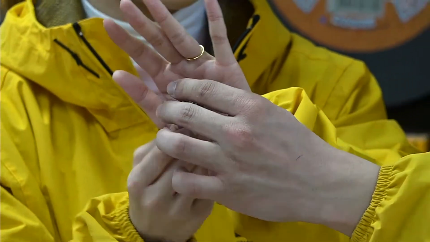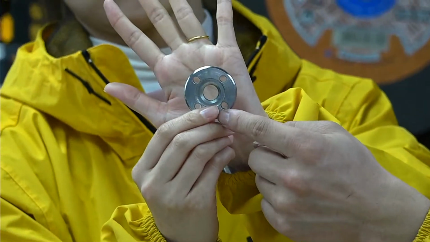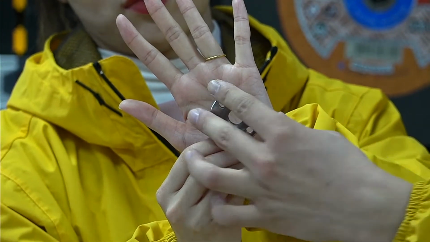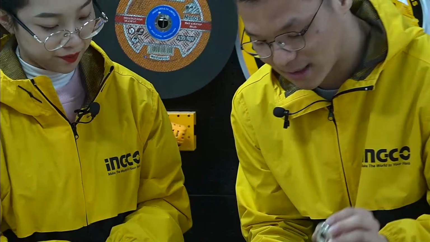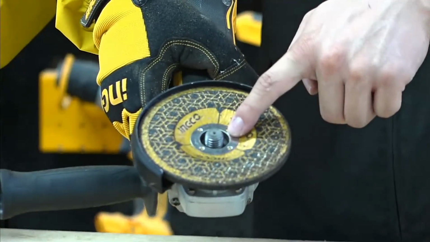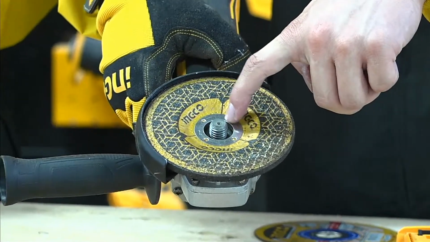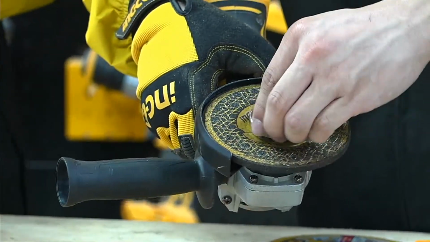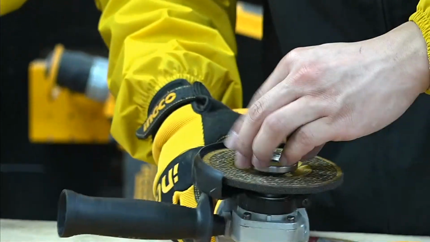But if you want to equip with the cutting disc, you need to use this side. This is what you need to pay attention to. Okay, so now we use this side, because you can see the structure of the angle grinder and the disc. There is a deep hole inside, so you must use this side to match the hole.